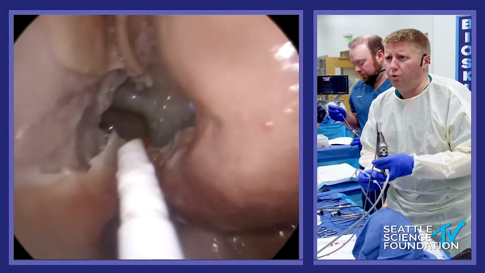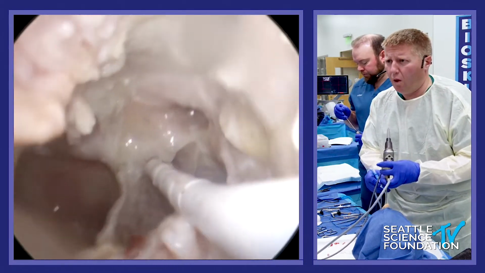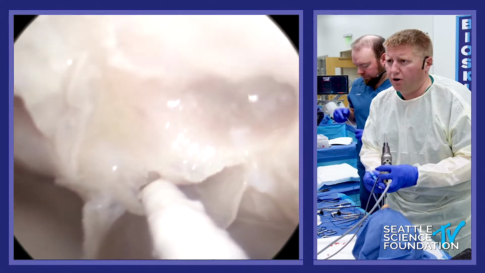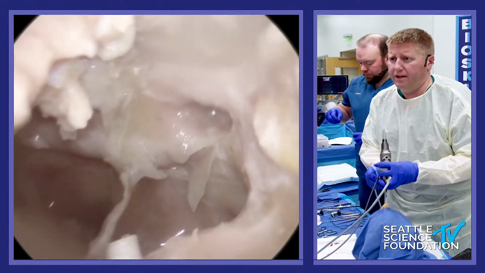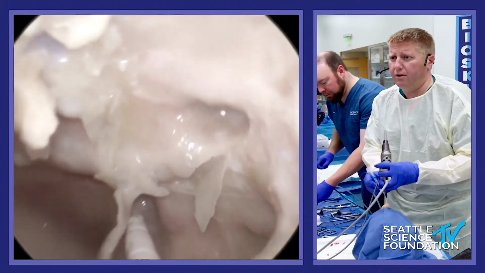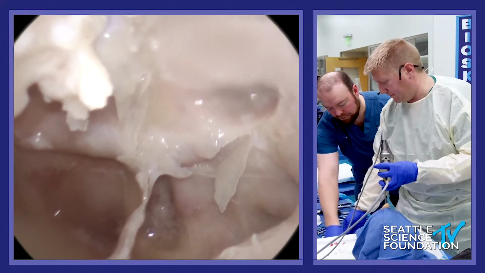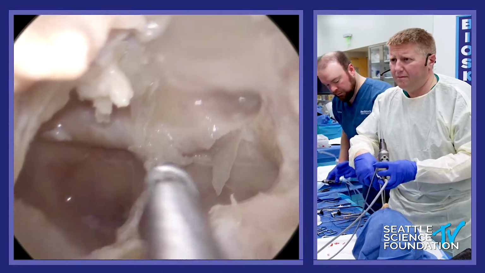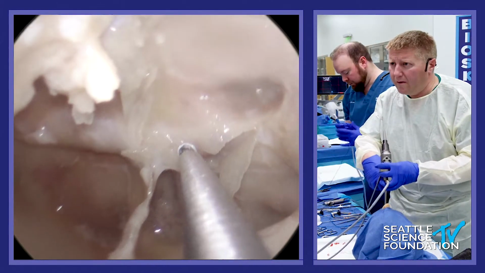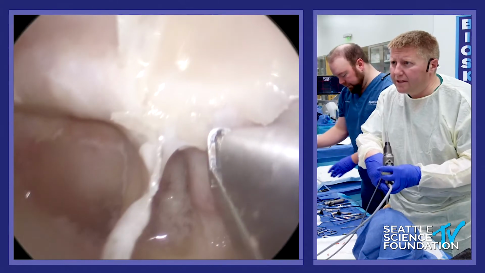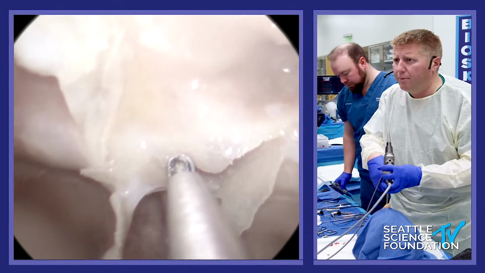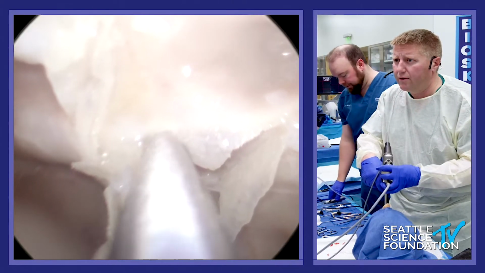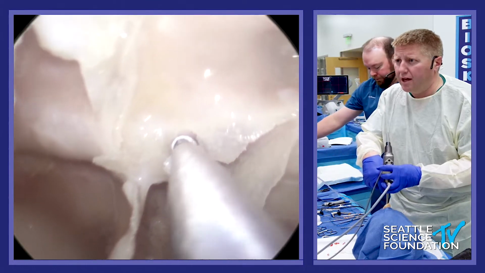And once you get a little window into there, well, then you can start opening it up further with things like, could I get a kerrison, please? Oh, great. Thanks. And you can see how thin this bone truly is. There's not much there.